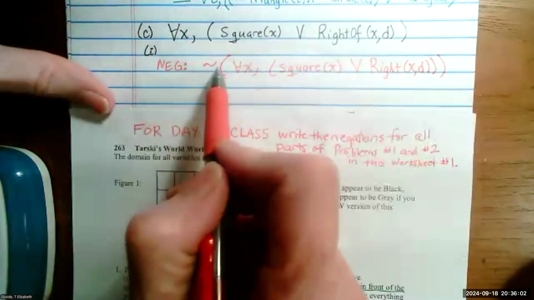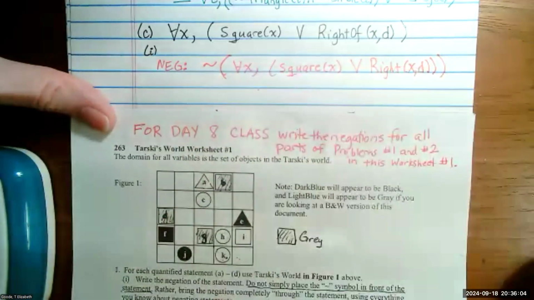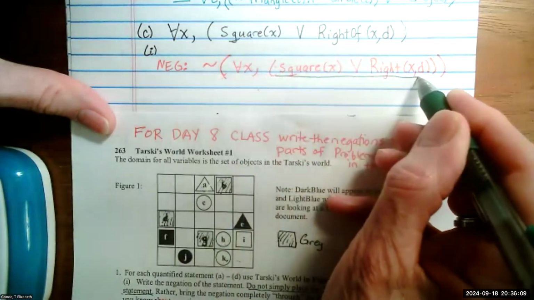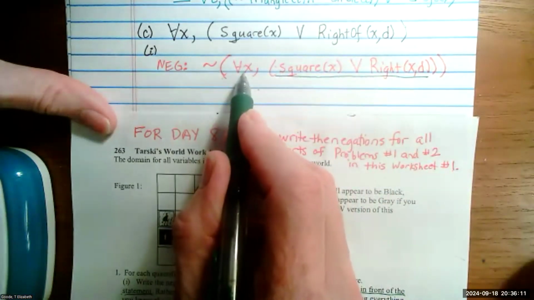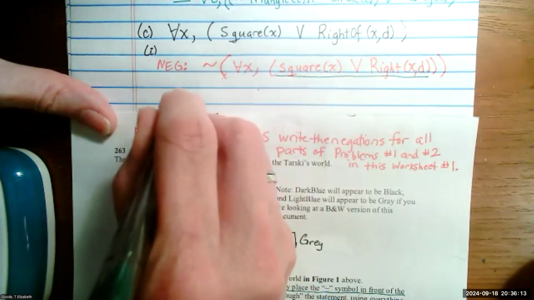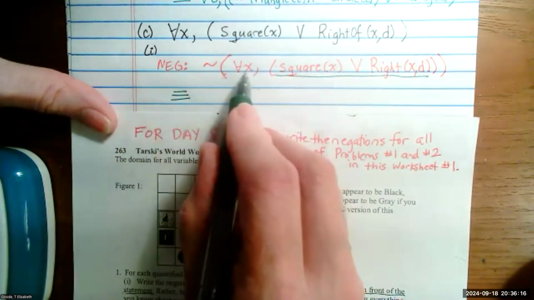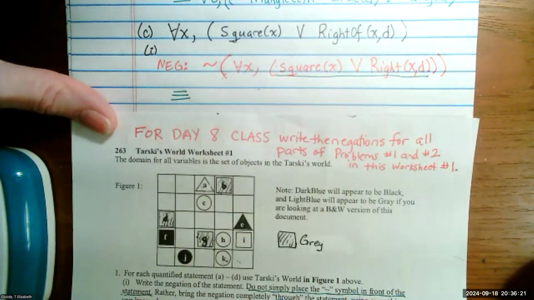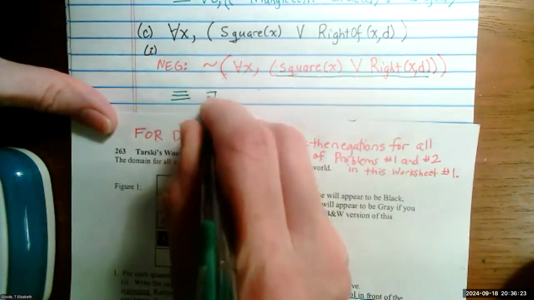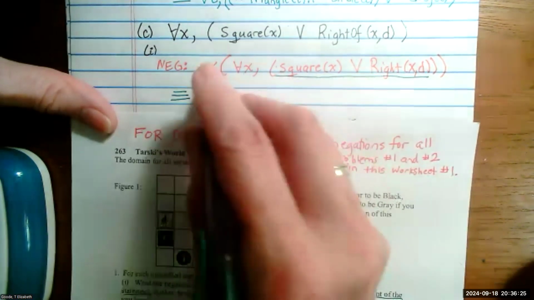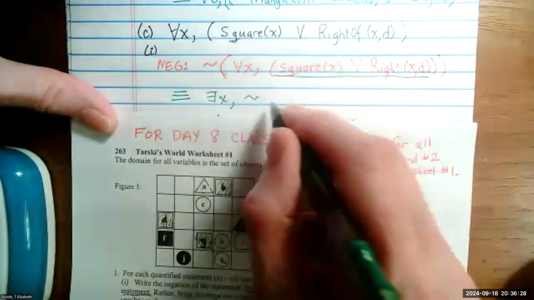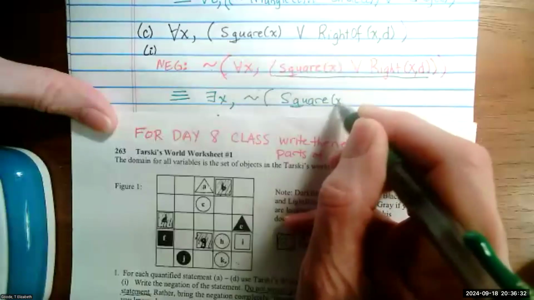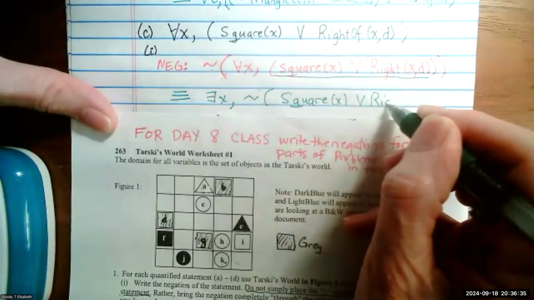All right, so when we bring this negation through this statement, this is our predicate, and then there's our quantifier. So what happens to the for all X when we bring this not through here? It turns into a there exists. There exists an X such that, and then the not gets applied to the predicate. So it's not in front of square X or right of XD.